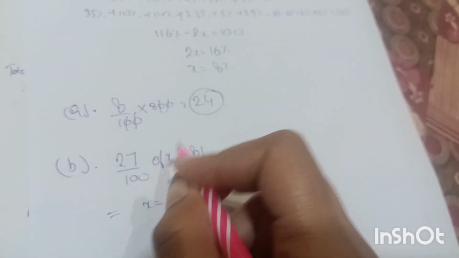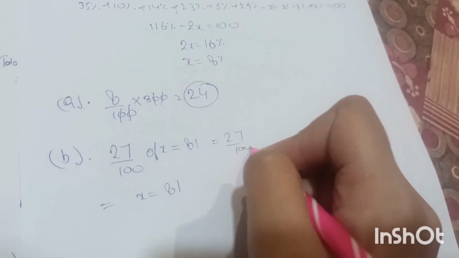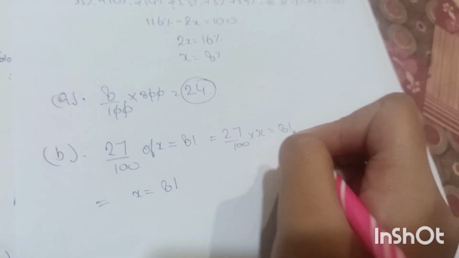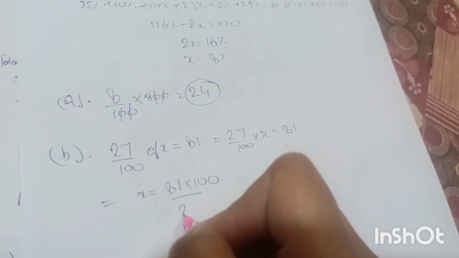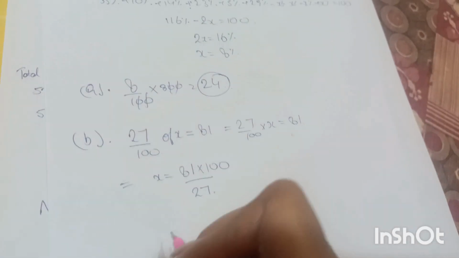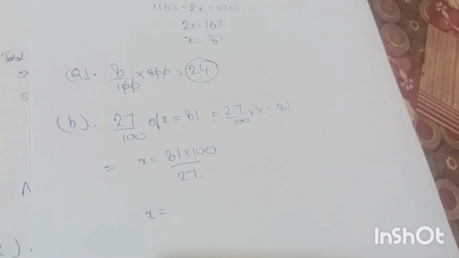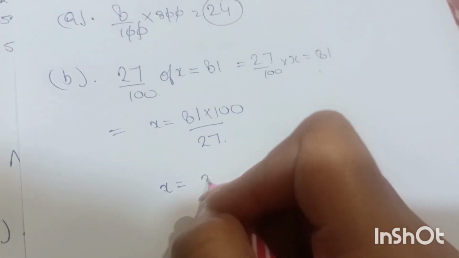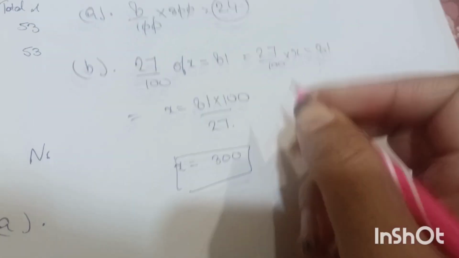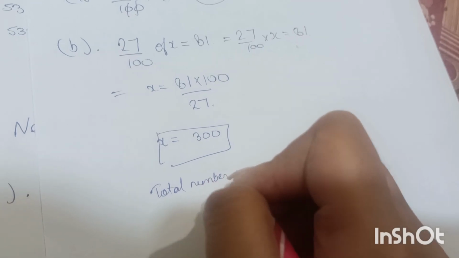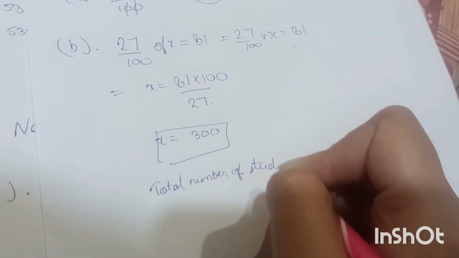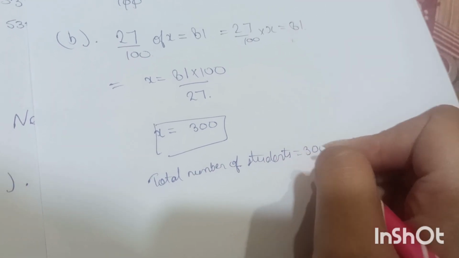Okay, so when you solve, you will get this value. 81 of means multiplication, 27 upon 100 into x is equal to 81. When it goes over here, you will get x value as 300. So the total number of students is 300.